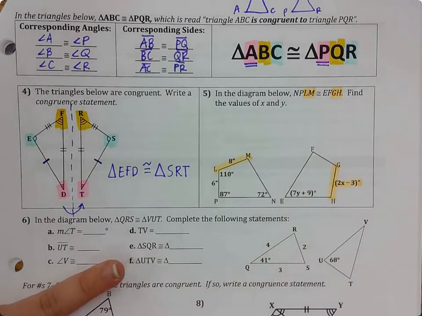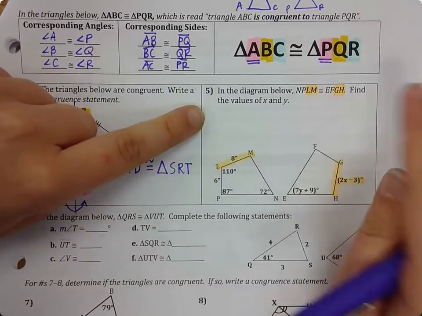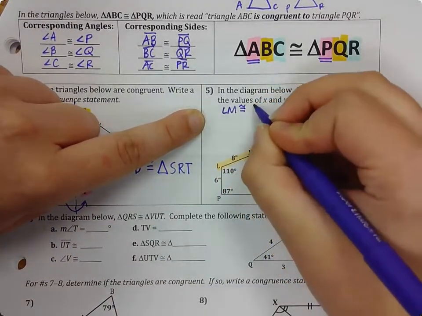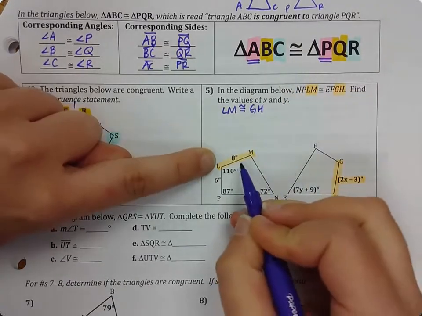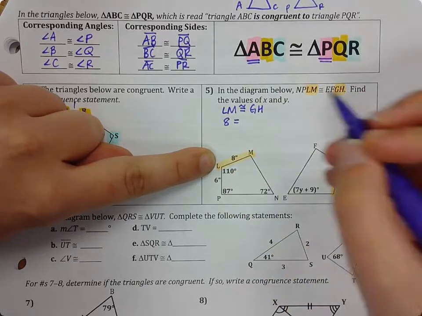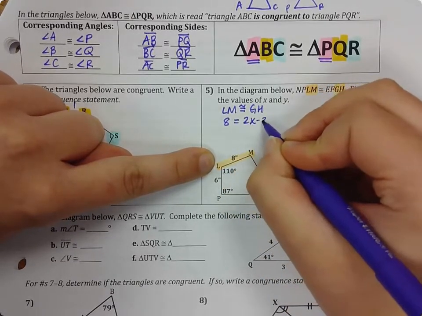So because the 2 side lengths are congruent, LM is congruent to GH, we know that their 2 values are equal. 8 is equal to 2x minus 3.